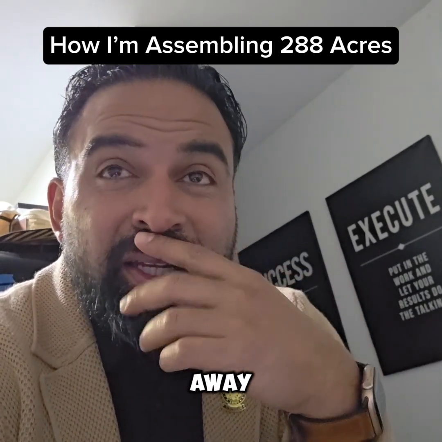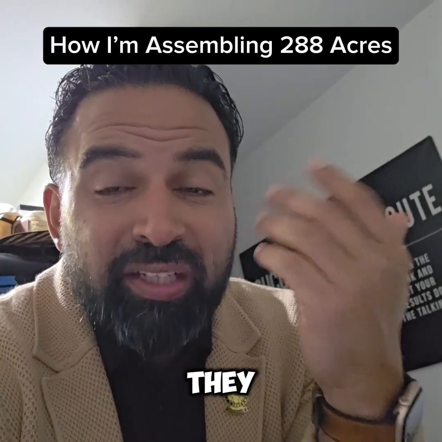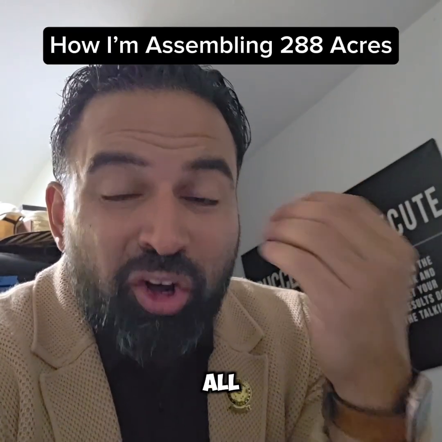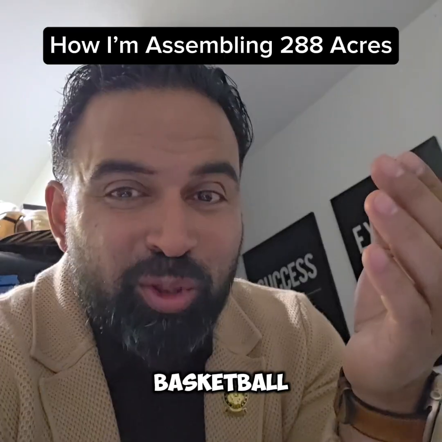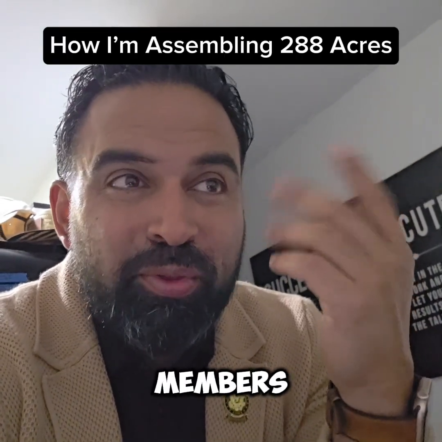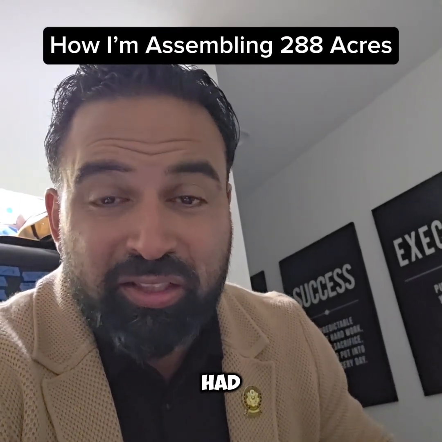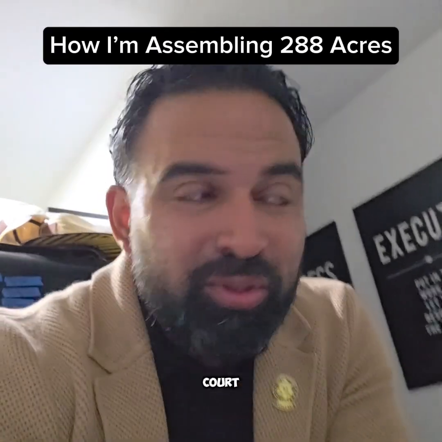They took away the basketball courts and only put pickleball courts, which I felt bad because they literally had kids all the time playing basketball, and they had a basketball court and a pickleball court. It's just one of the board members, he's just an old grumpy old man, and he had control, and he took away the basketball court for no reason.